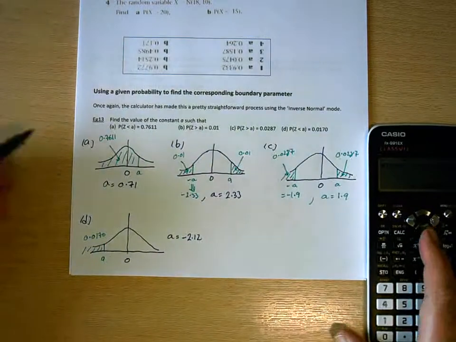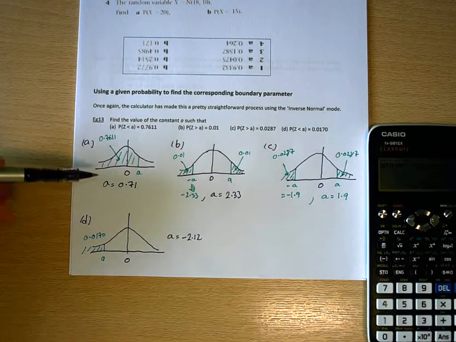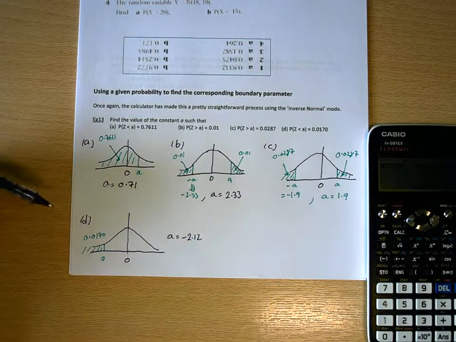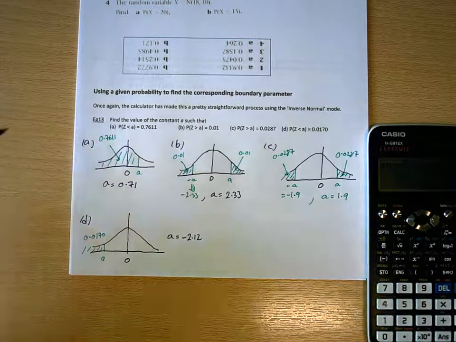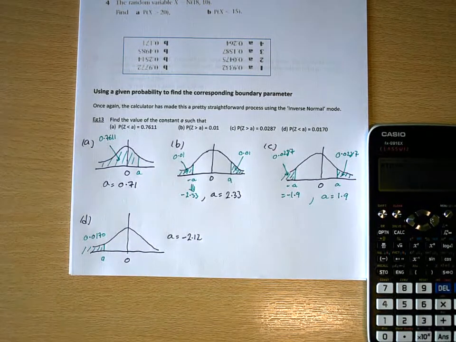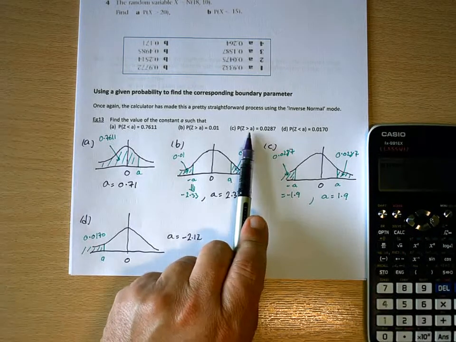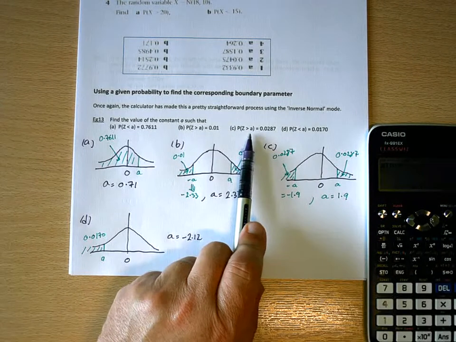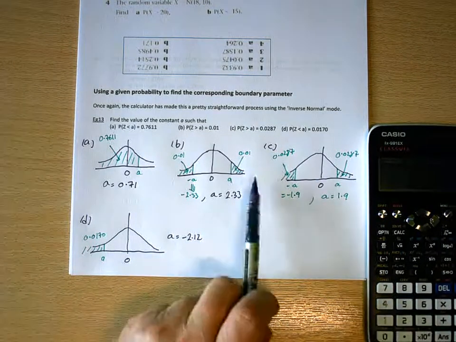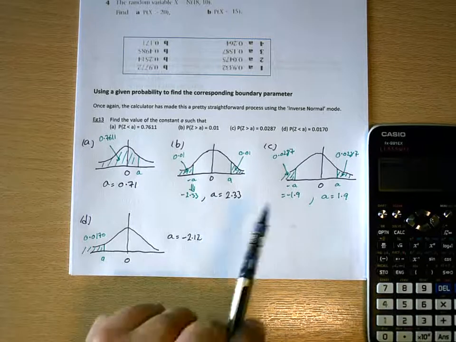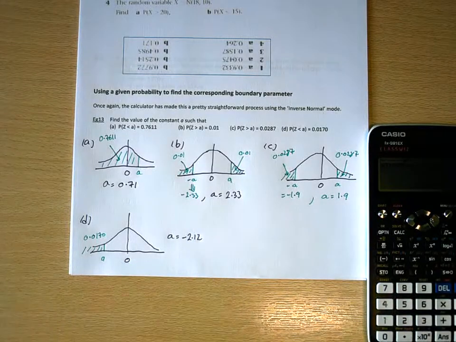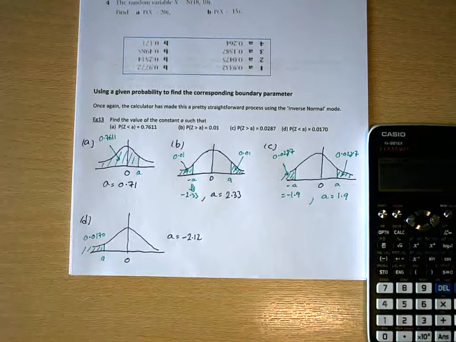So once more, using the calculator has made this technique significantly less work than we would have had to have done if we were using published tables. The only thing you have to be careful about is that when you're using an area and you want to find an is greater than probability, you remember that it's symmetrical and the calculator will give you the is less than probability.